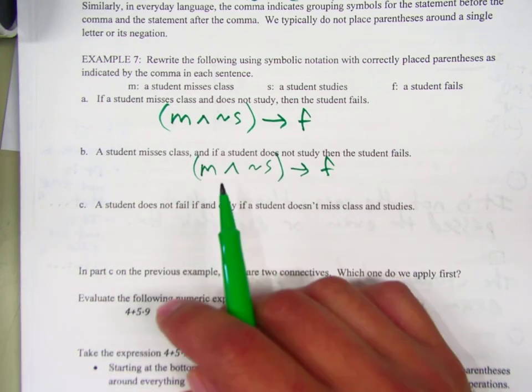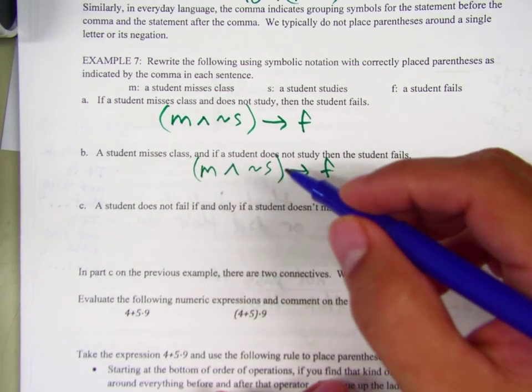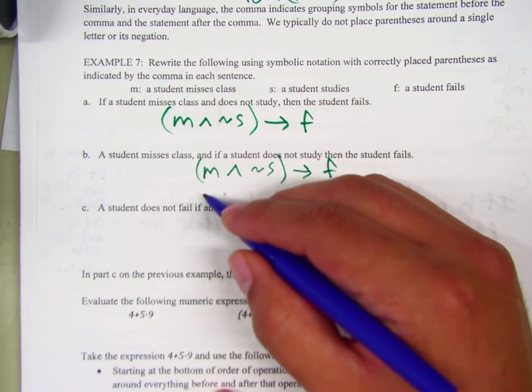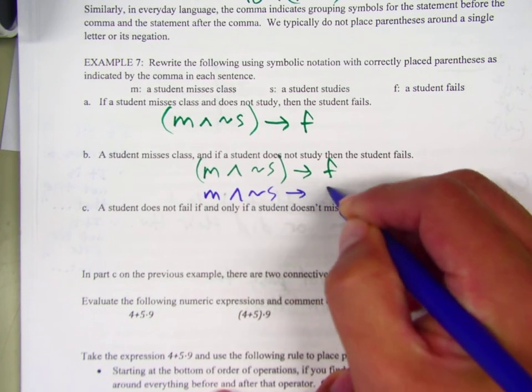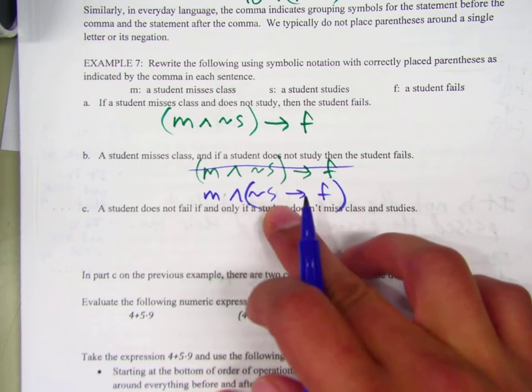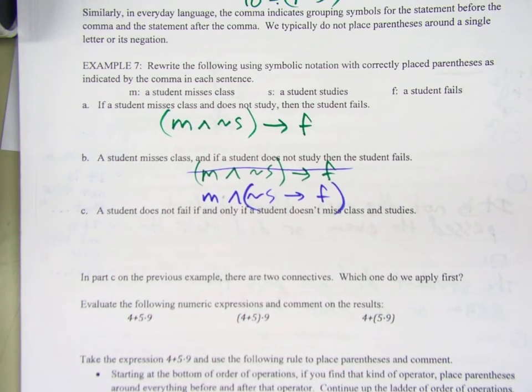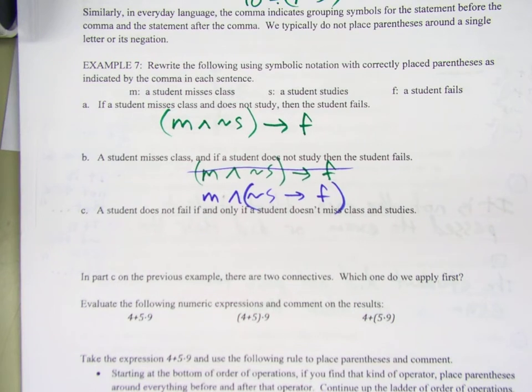Yes, a student misses class. And if a student does not study, then the student fails. You see how that goes together, that last part? Yeah. So then we should have, you guys hopefully can do it nicer. You know what, let me just rewrite it. Should have parentheses around the last half, the negation of S, if then symbol F. That is, yes, the top one is incorrect. It's close, but you got to read the sentence the way it's written, and that tells you what gets grouped together. Okay, so where's that comma? Where do you pause? Right? What about the third one?